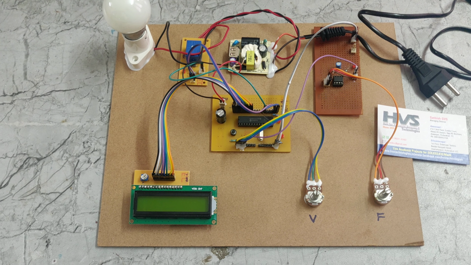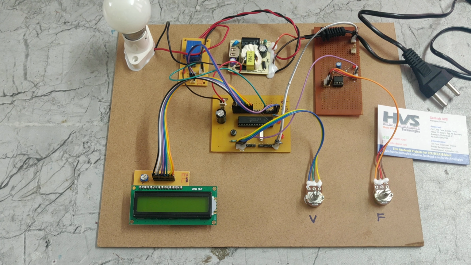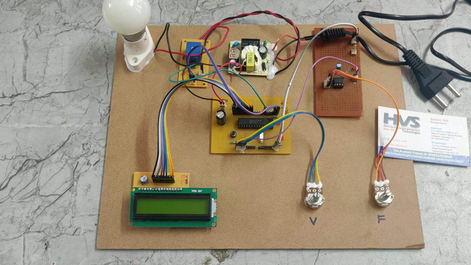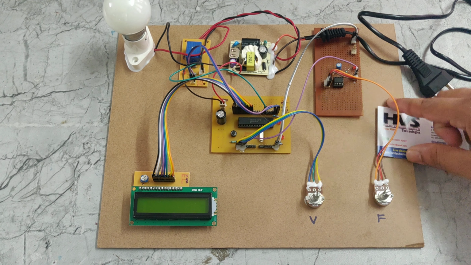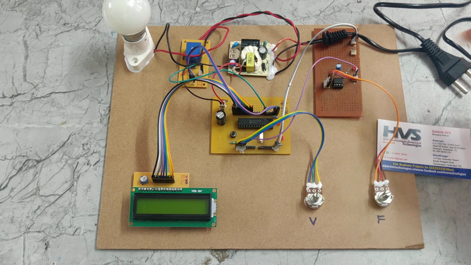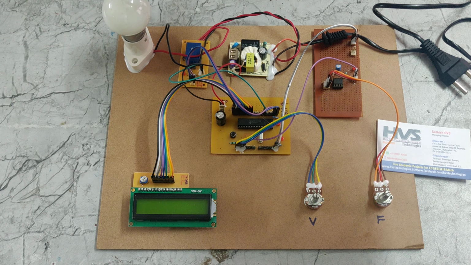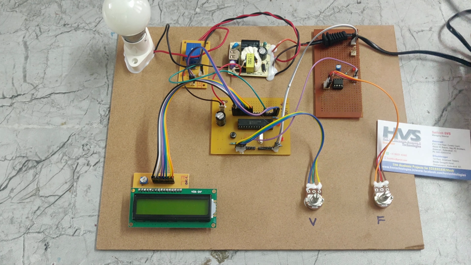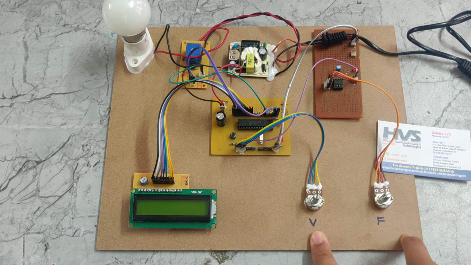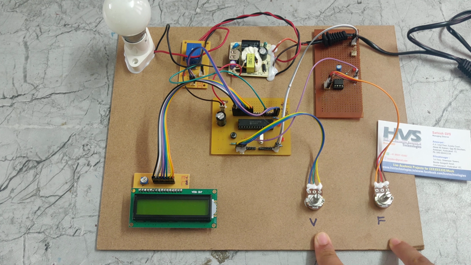Welcome to the project demonstration of detection of power grid synchronization failure on sensing frequency and voltage. In this project we are using a PIC microcontroller, comparator board, LCD display, relay and AC bulb, rectifier. We are also using two parts: one is for the voltage and another is for the frequency.